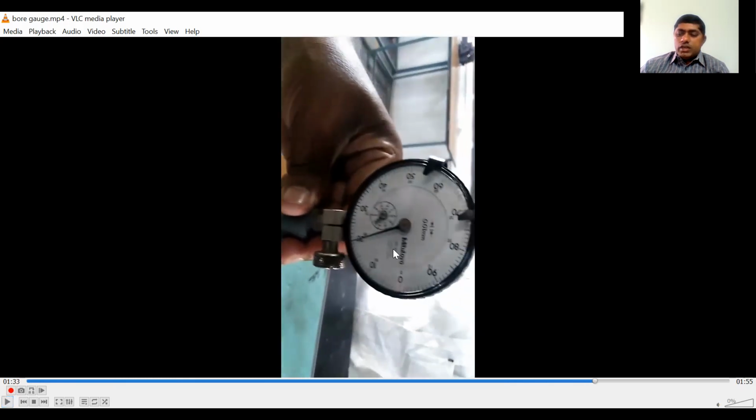Here the 20th division is on the circular scale. The total reading is 24, the standard scale reading, plus 20 into 0.01, that is 24.02 mm.